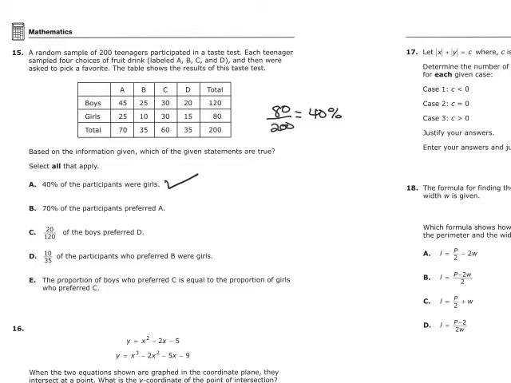How about that 70% of the participants preferred A? Well, if we travel down here, here's A, and we know that 70 participants preferred A, and that's 70 out of 200. Therefore, that actually is 35 out of 100, and so that's only 35%. So this is not a true statement.